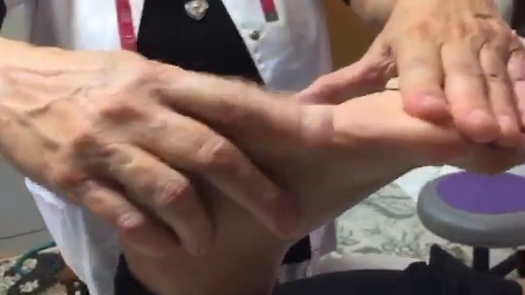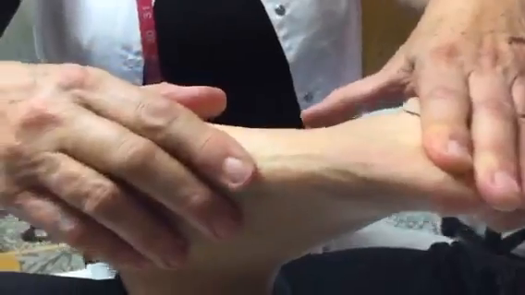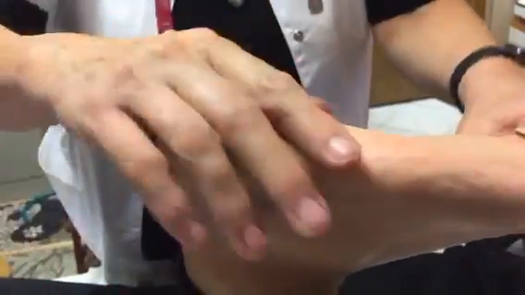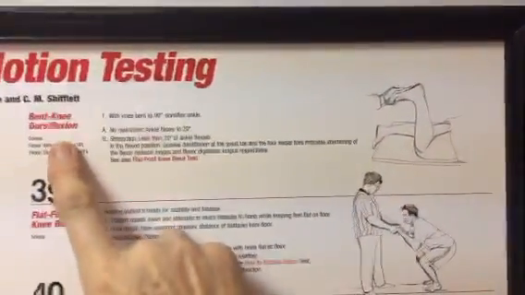So this one here, the digitorum, isn't as flexible as the other one. What number is this? Is that on the chart? Someone asked? Yes. This one right here is 39. So this is the bent leg dorsiflexion.